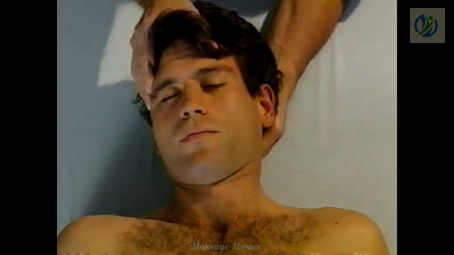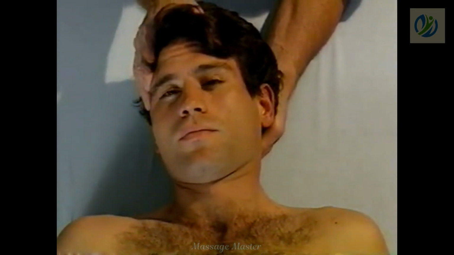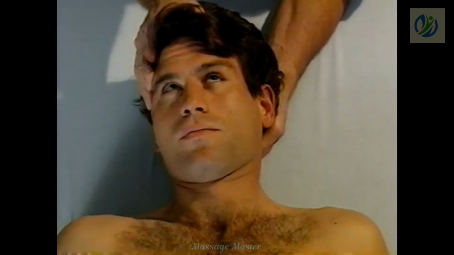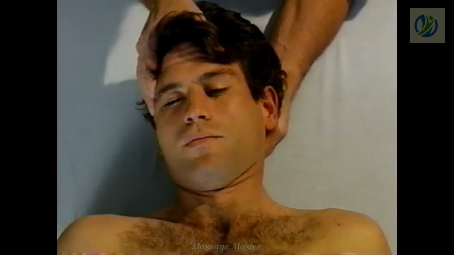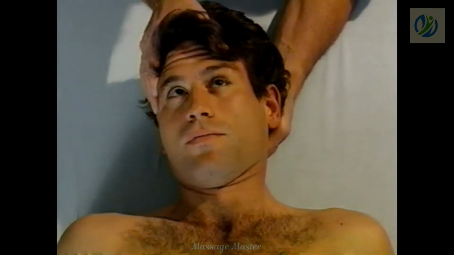Or we can use our eye movement again. This time I want you to look up at your eyebrows. Look up. That's the extension effort. Look down at your feet and relax. I can take up the slack into flexion. Look up at your eyebrows. Extension effort. Look down.